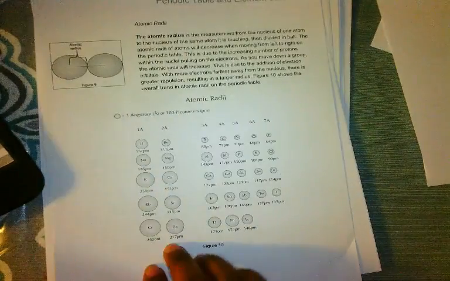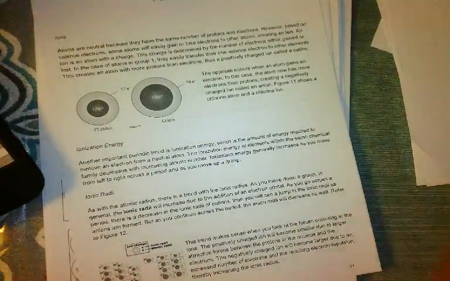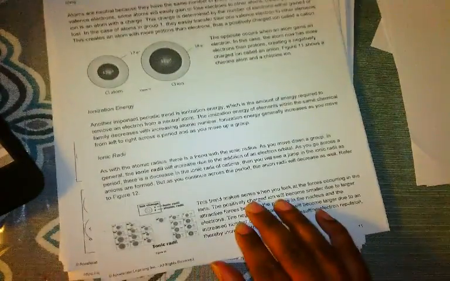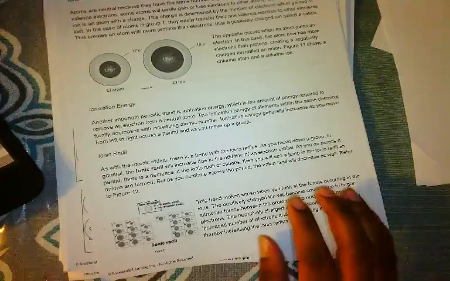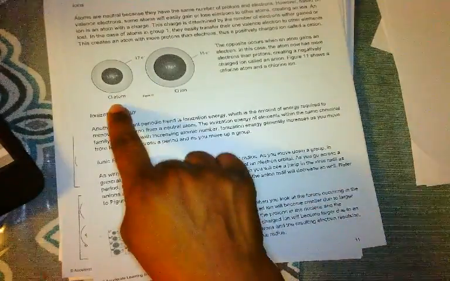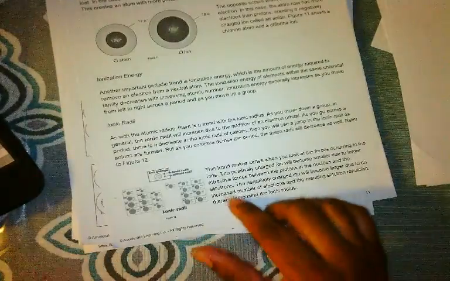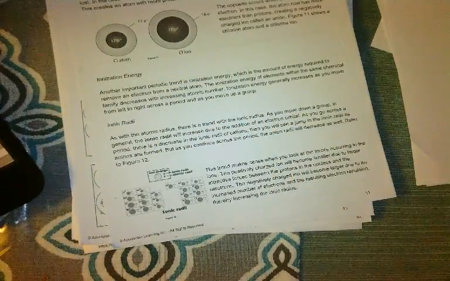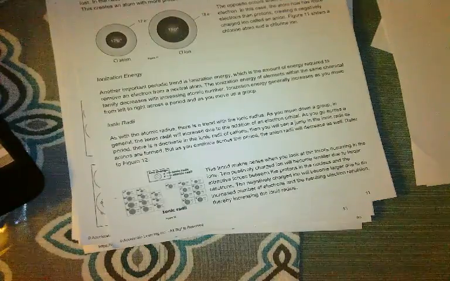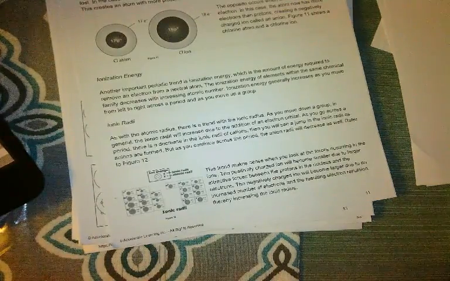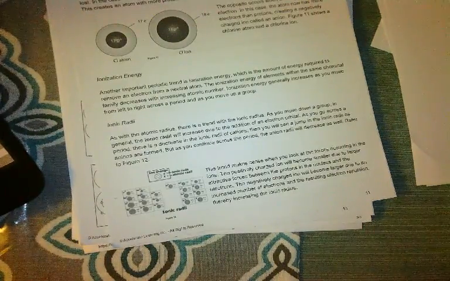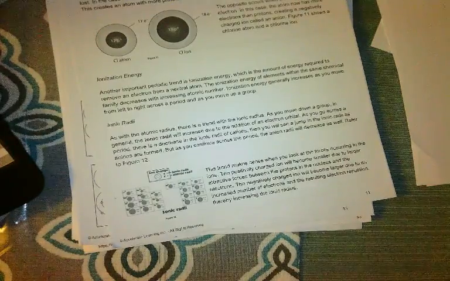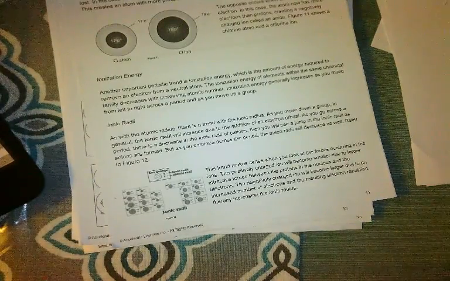Ionic radius does the same thing as atomic radius does. They talk about ions here. Notice it depends on whether something is a metal or a non-metal, whether it gets bigger or smaller. Ionization energy is the amount of energy it takes to pull off an electron. And metals like to give away their electrons, so their ionization energy is low. But non-metals, they really, really like their electrons, and so they don't like to give them up.